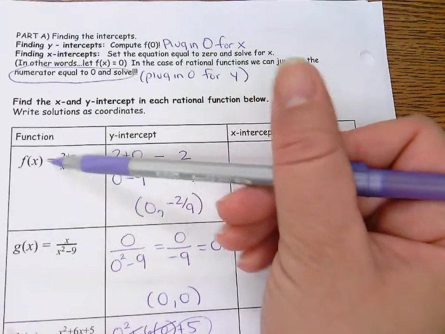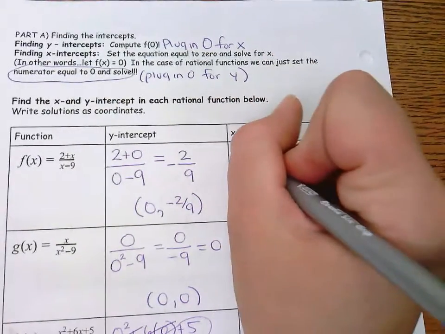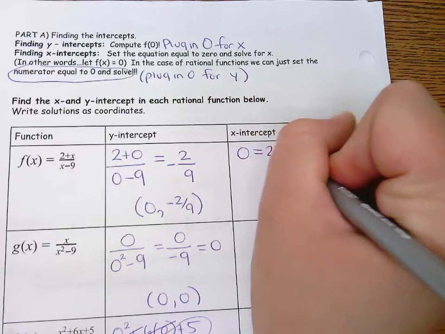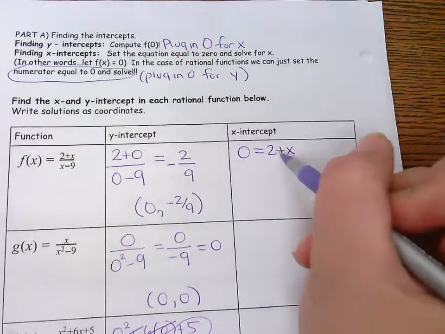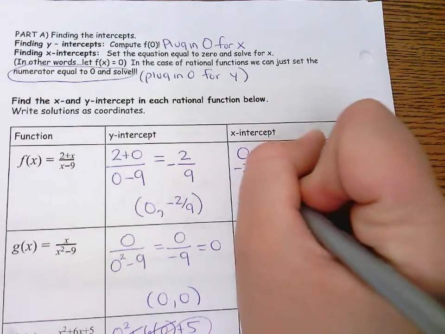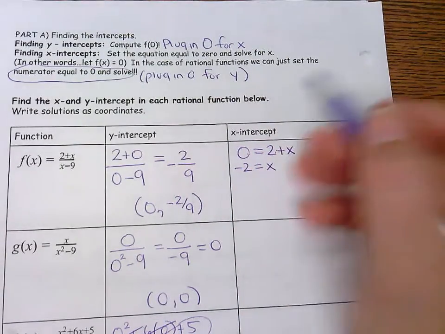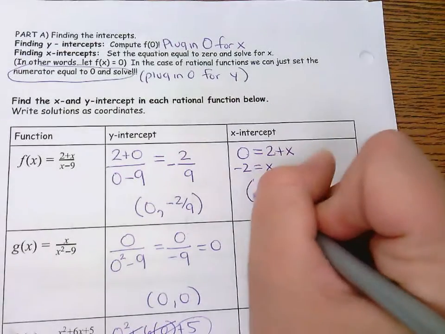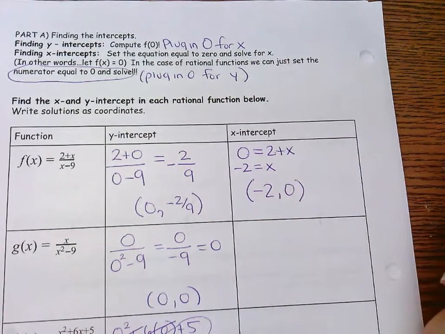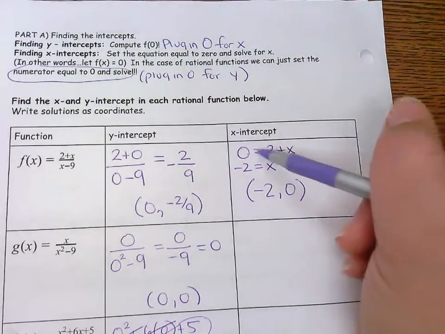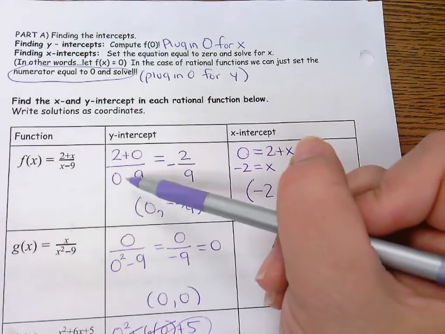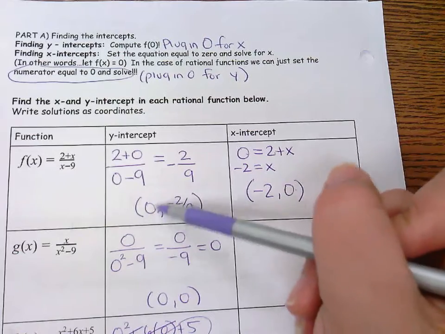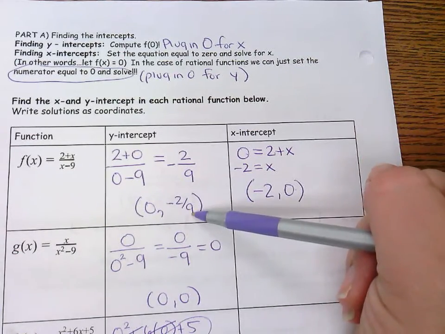0 equals the numerator. So if 0 equals the numerator, what would x be when you solve this equation? Subtract 2 to the other side, right? So my x-intercept is at negative 2, comma 0. I plugged in 0 for y. I got negative 2 for x. Over here, remember, I plugged in 0 for x, and I got negative 2/9 for y.